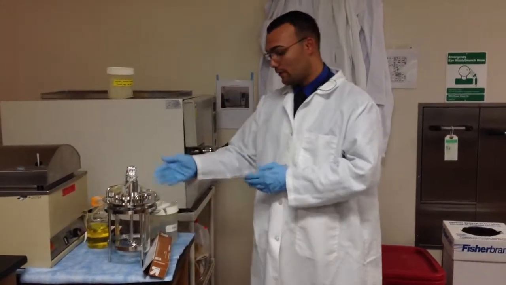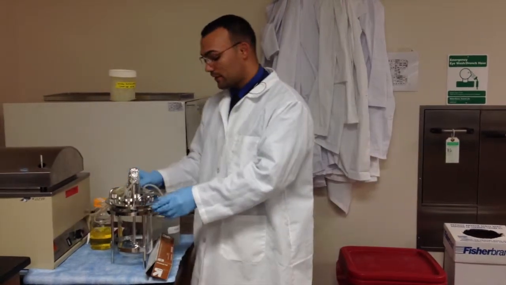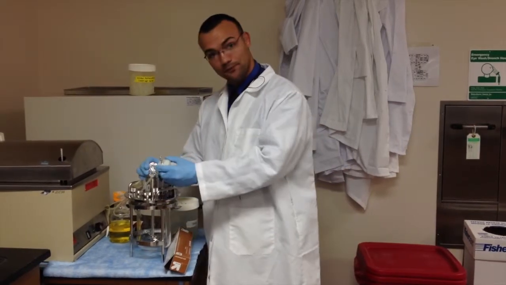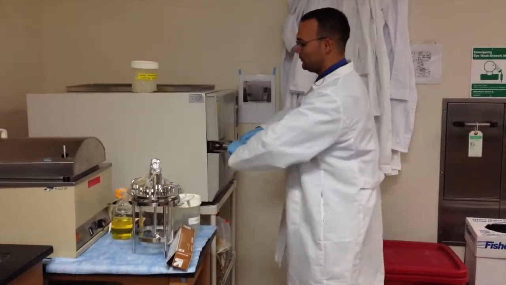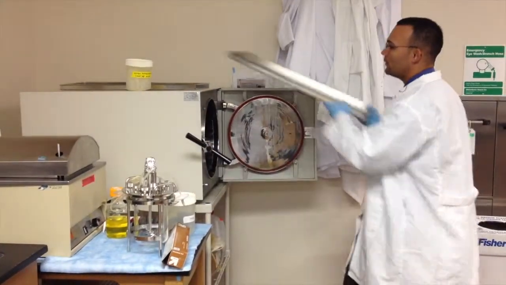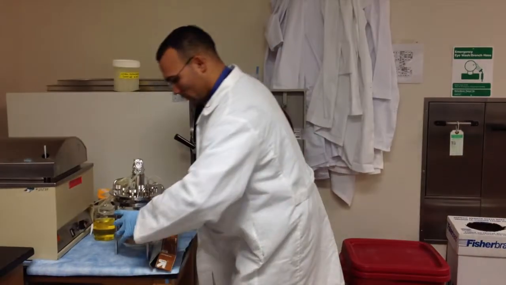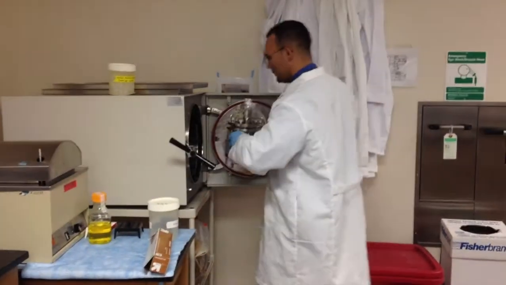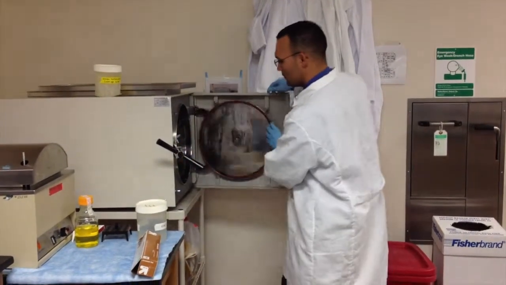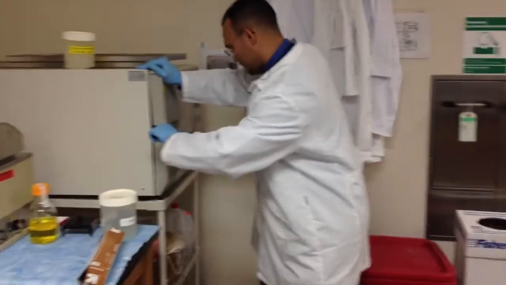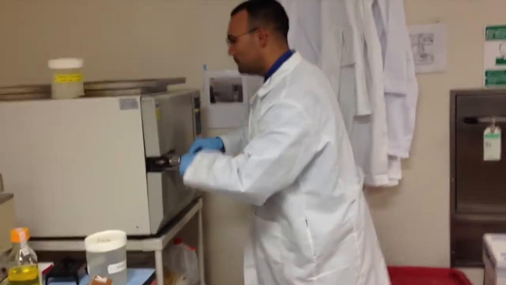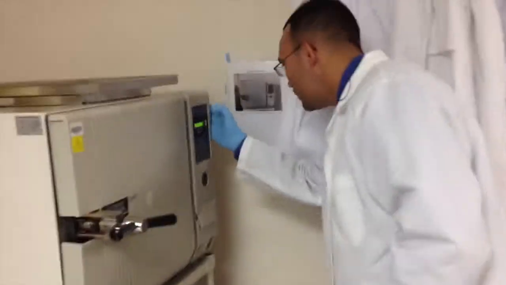Alright, now we're going to autoclave our bioreactor. So the first step is we're going to cover any opening ports with aluminum foil, like so. Okay. Now for the bioreactor, we're going to open the door lid here. Take out any trays that are in there already. Put it in the bioreactor. Close the autoclave, tighten it up, and we're going to put it in the dry cycle.